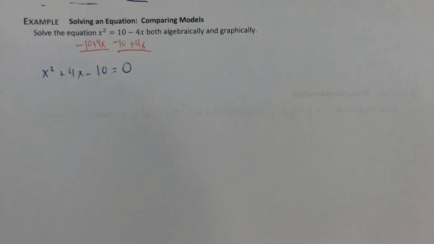Now, normally I'd sing for you. I think I've already sung the Quadratic Formula for you, but I got to be real with you. My singing voice right now is not very good. I know you're disappointed.